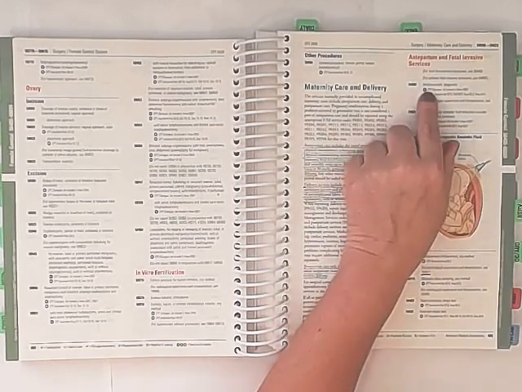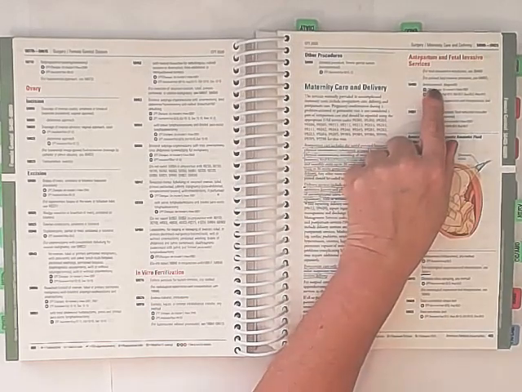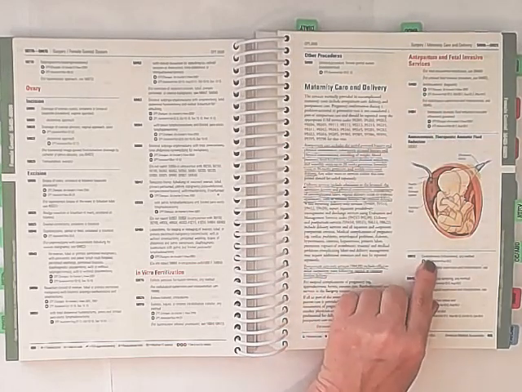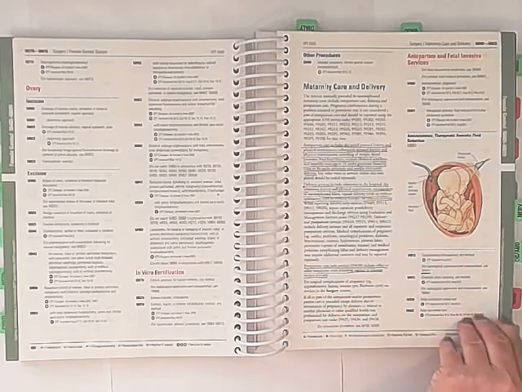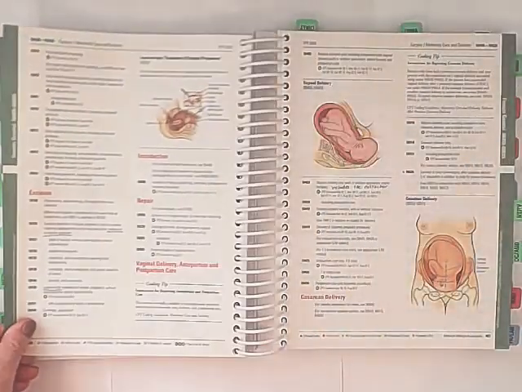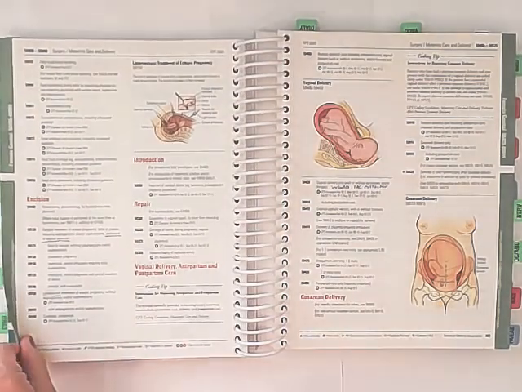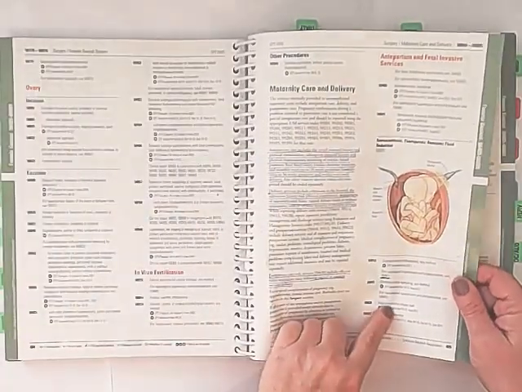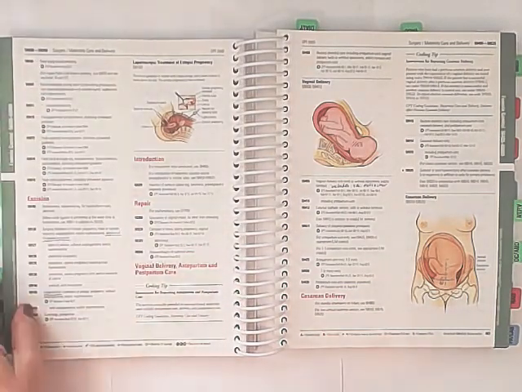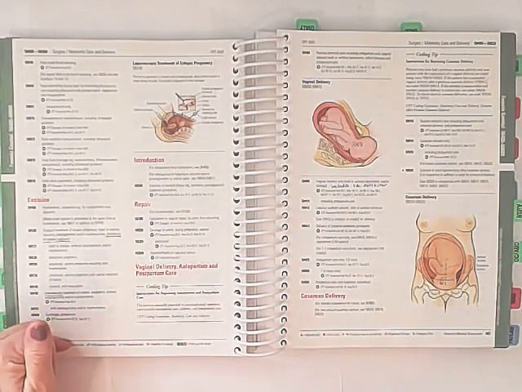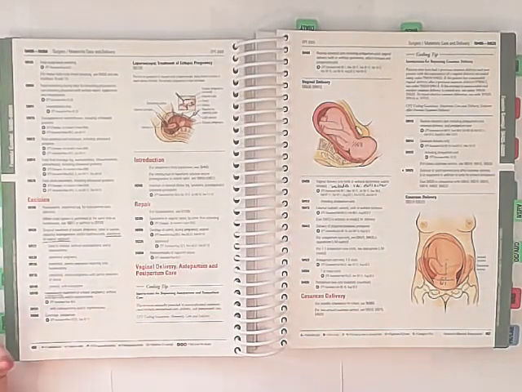But this would be tapping into amniocentesis, so that would be drawing out some amniotic fluid. Cordocentesis would be going in and actually pulling out cord blood. Fetal stress tests, fetal contraction stress test, and then non-stress test too. So just different stuff in here. Excisions.